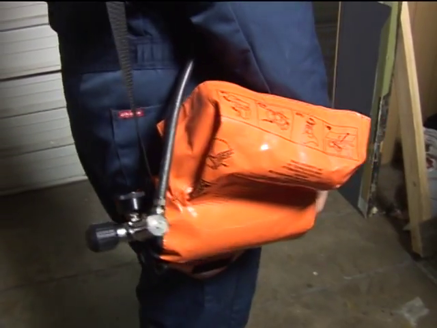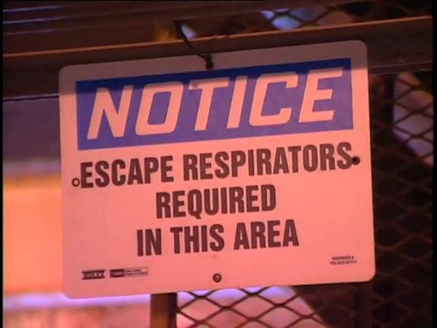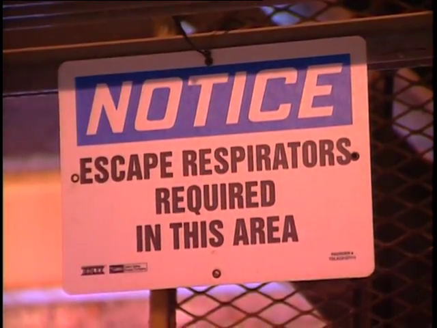Respirators provided only for escape from IDLH atmospheres should be NIOSH certified for escape from the atmosphere in which they will be used. Other rules may apply to entering an IDLH atmosphere, such as special training, rescue and entry procedures, and additional personnel.